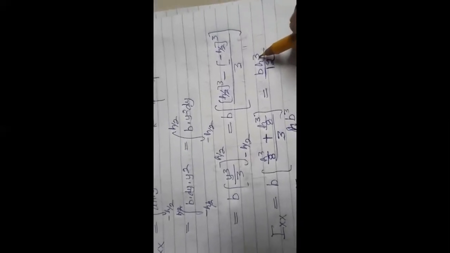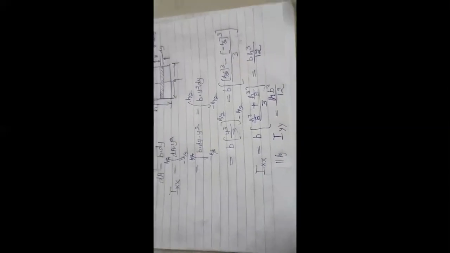So here we are calculating moment of inertia about y-axis. So cube of the side perpendicular to the y-axis. Here we are calculating moment of inertia about x-axis. So cube of the side perpendicular to the x-axis. So always in calculating moment of inertia of a rectangle, the cube of the side perpendicular to the axis about which we are calculating moment of inertia. So this is moment of inertia about the centroidal axis.